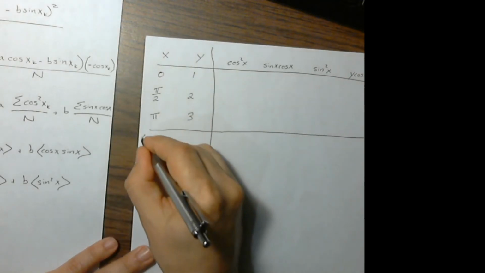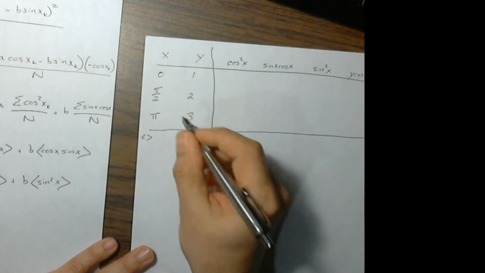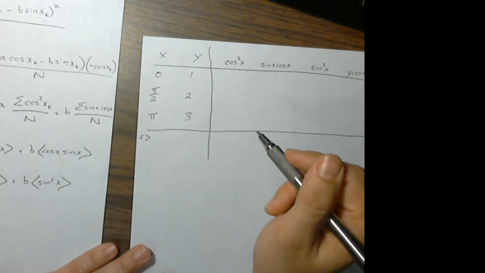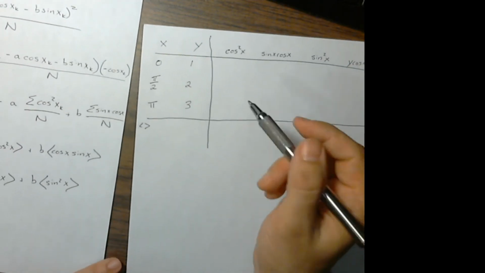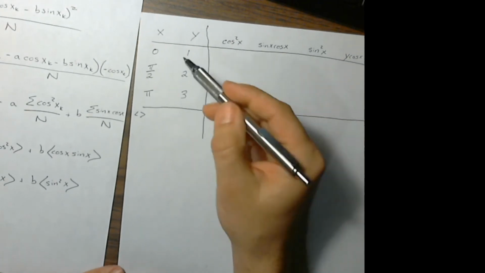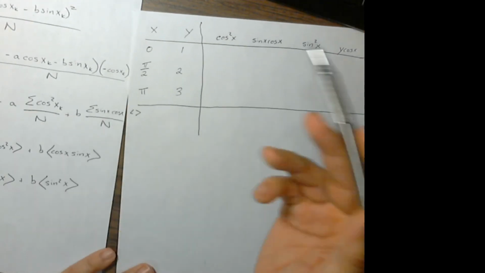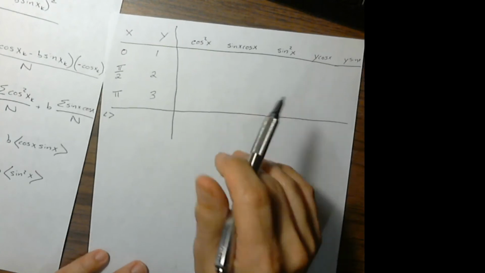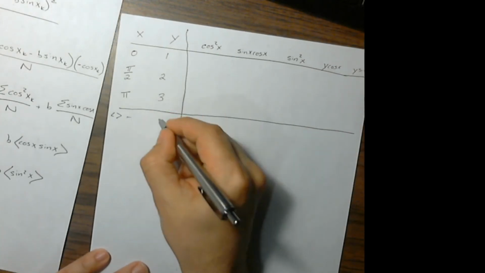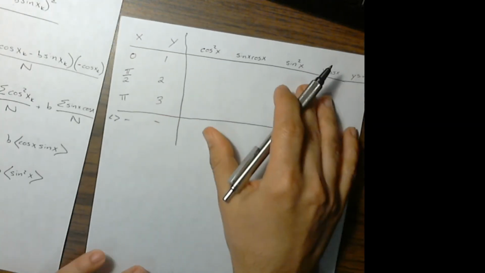So here are my expected values. I don't need the expected value of x. It doesn't matter. The expected value, by the way, is going to wind up being pi halves. But we don't need it. Expected value x appears nowhere in these formulas. I don't need expected value for y either. I do need all of these expected values.